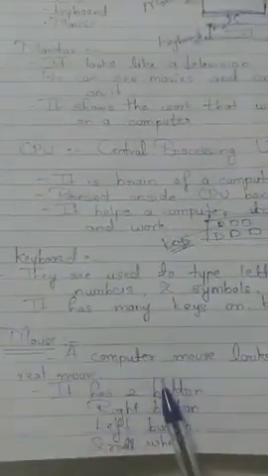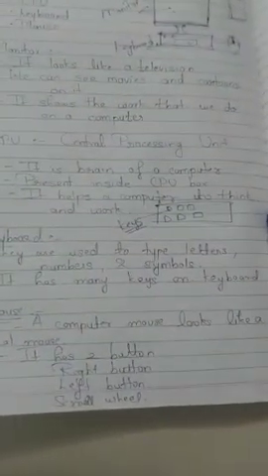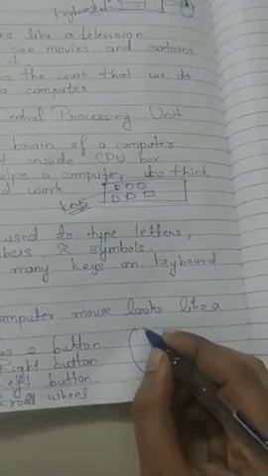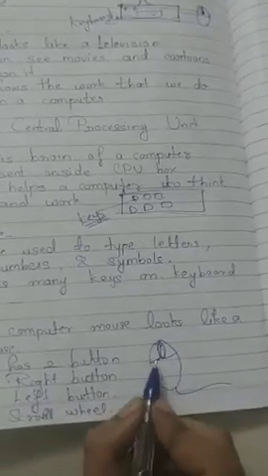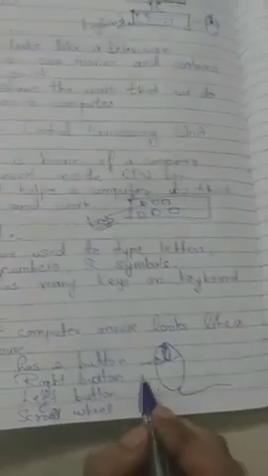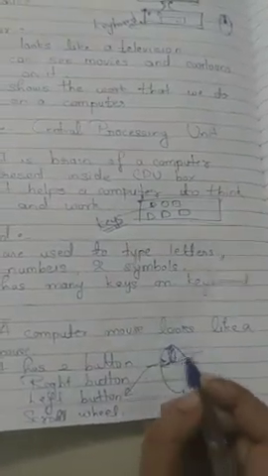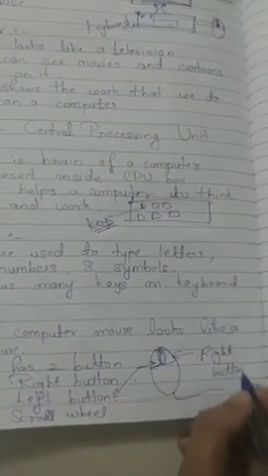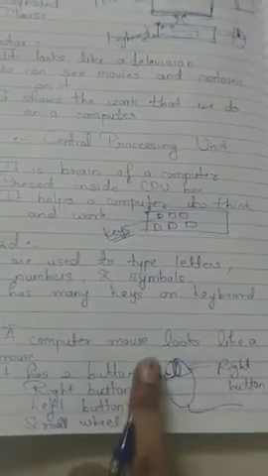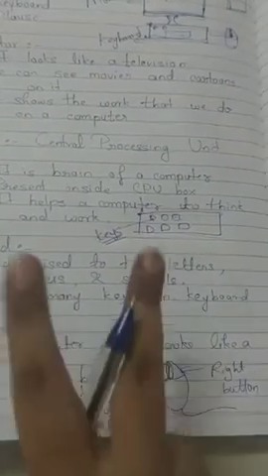Then mouse. What is a mouse? A computer mouse looks like a real mouse. Yes or no? And how many buttons does a mouse have? It has 2 buttons. See, the mouse looks this way, and like this you have the scroll wheel, and here the wire. This is known as the left mouse button and the right mouse button. So how many buttons does the mouse have? It has 2, the left button and the right button.